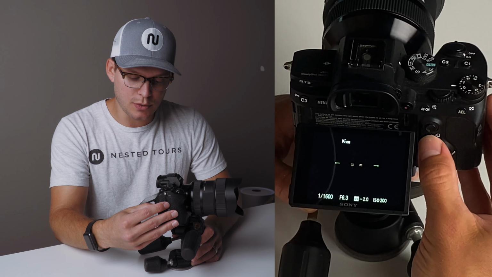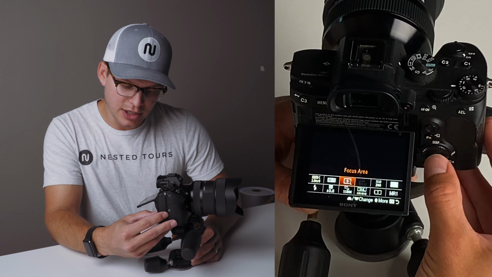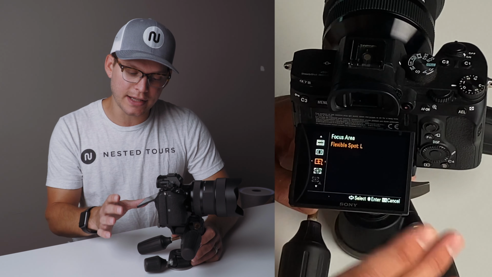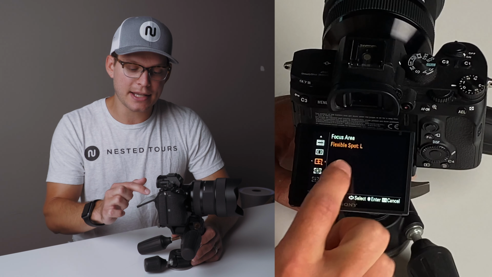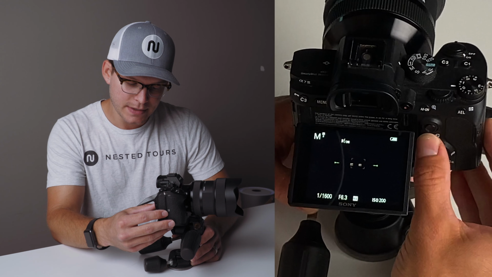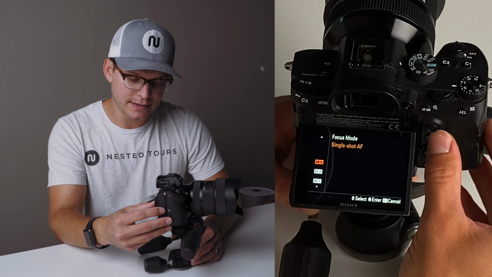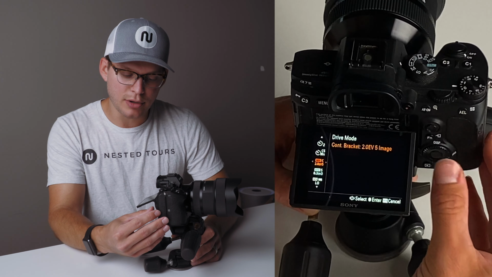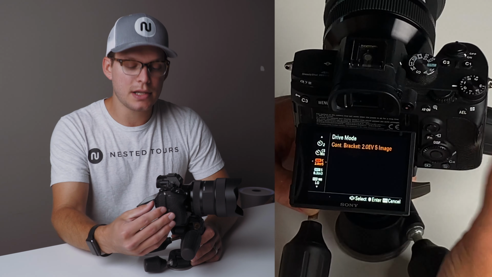Now we'll jump to our quick selection menu. So here you can jump in your focus area. I like to use a flexible large spot, so that way I know I can pick the exact location on the screen that I want to focus on. For focus mode, I like to do a single spot autofocus. For continuous bracketing, we do 2 stops between each image.